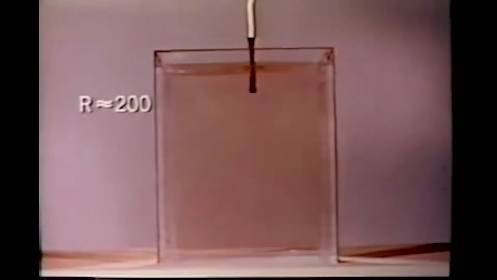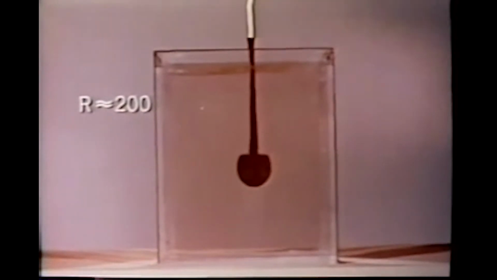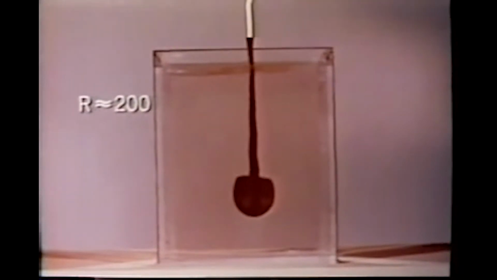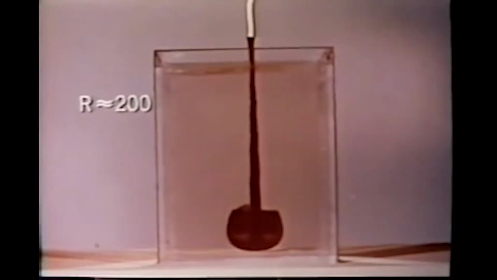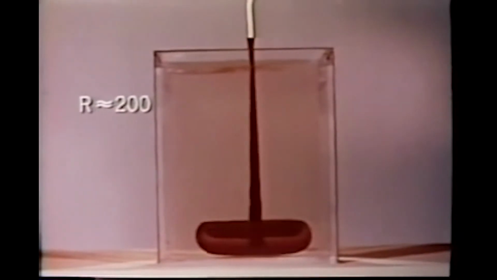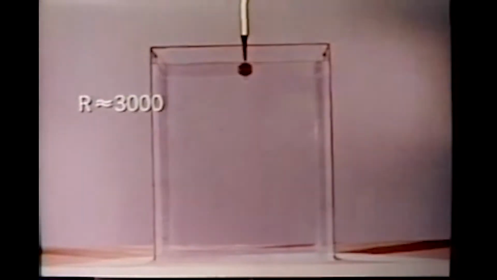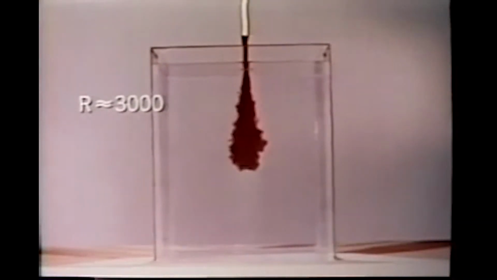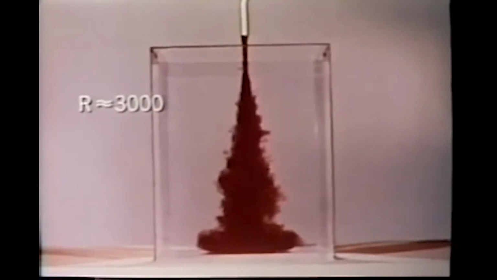At this Reynolds number, the jet penetrates many diameters. The tangential force acting on the outer surface of the jet is insufficient to reduce its velocity very much before it reaches the bottom of the box. This jet becomes turbulent. Here, for comparison, are the four situations.